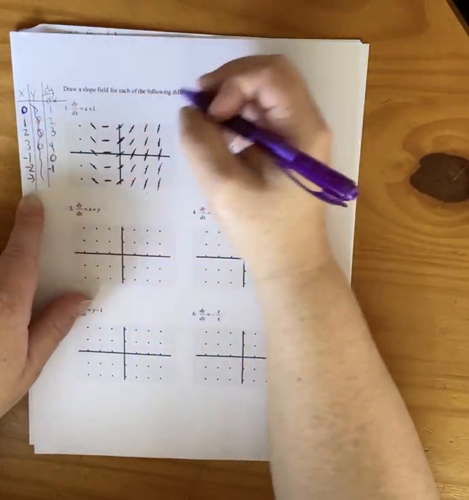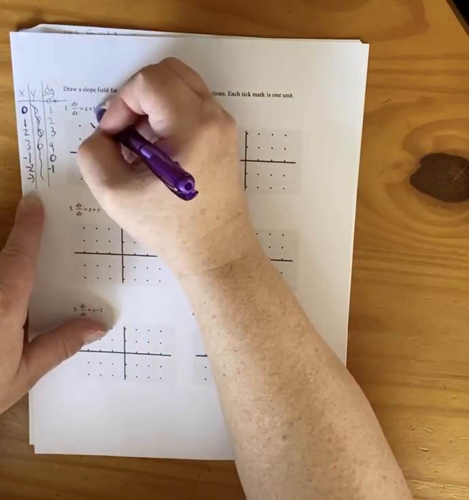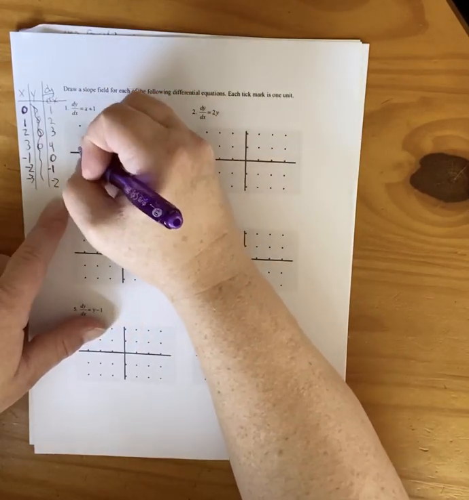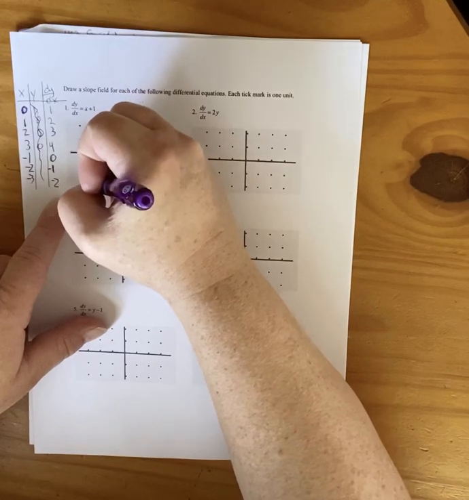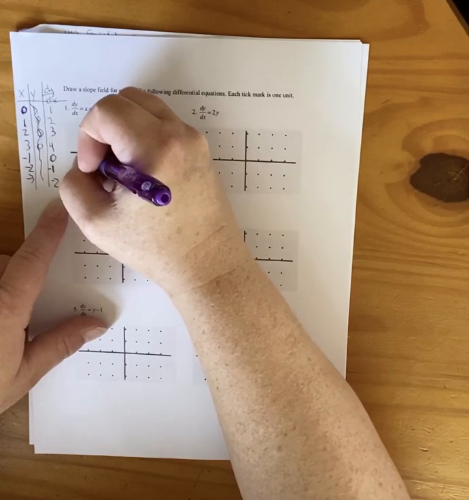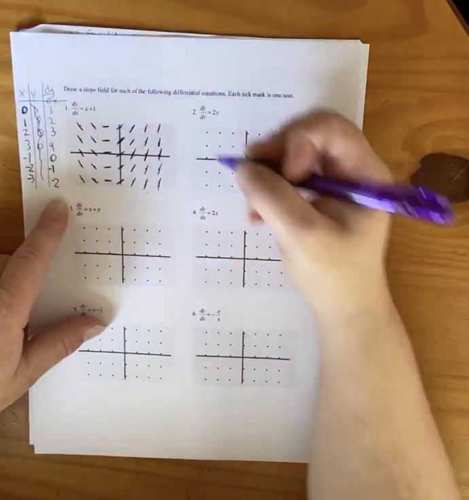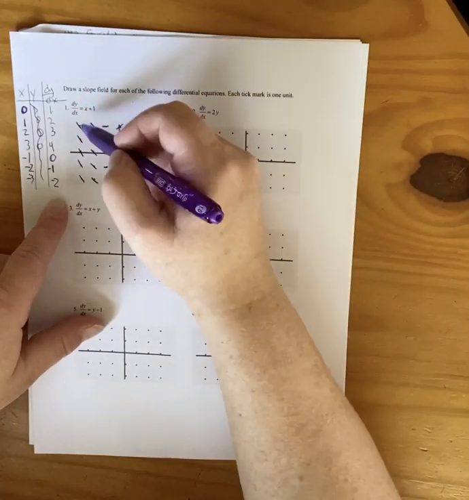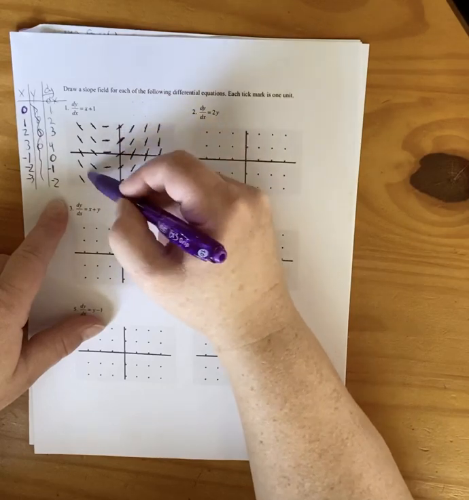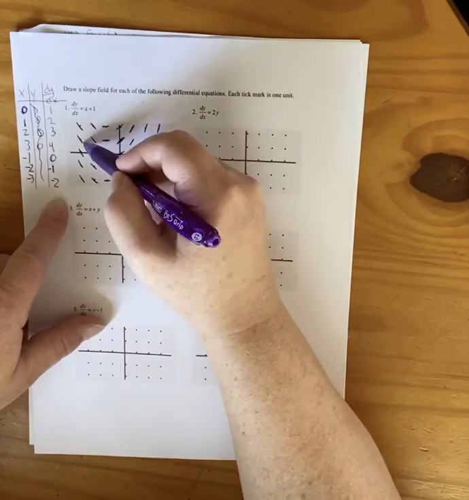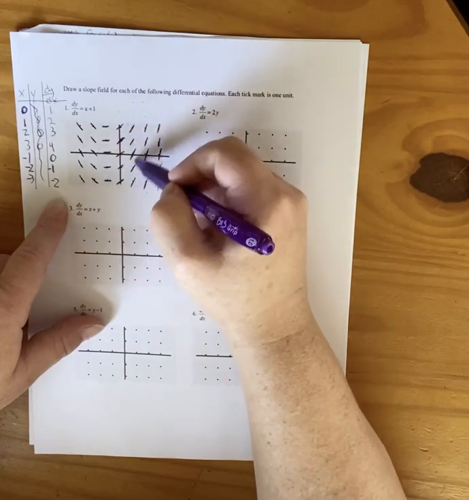And the last one is negative 3. If I plug in negative 3 plus 1 is negative 2. So I would go down 2, right 1. So it's a little steeper. So these look kind of funny. They look like parabolas where the vertex is somewhere over here on the x-axis. Does everybody see that? The parabolas? If I drew a particular solution, it would definitely look like a parabola.